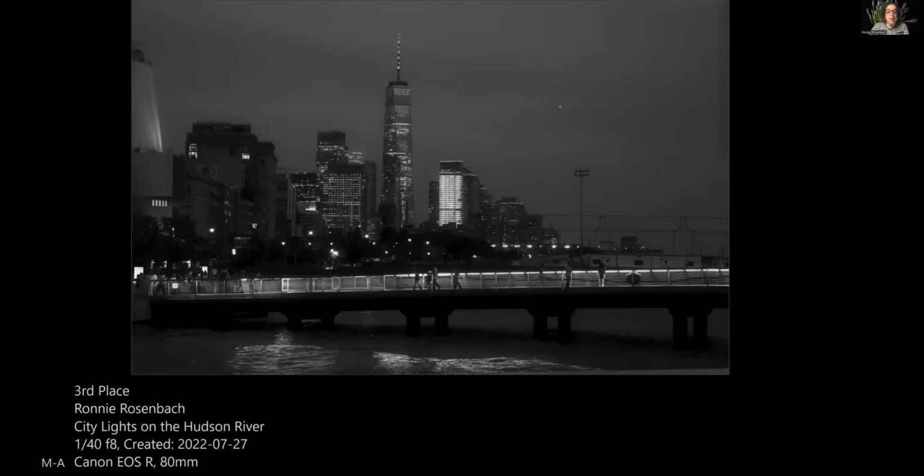This bridge goes to, I think, the newest park in Manhattan. It's called Little Island, and it's a man-made island. It's supported by these columns, but they're very organic looking. Anyway, we went to see it for the first time, and this is the view that we saw. Beautiful. Really nice, Ronnie.